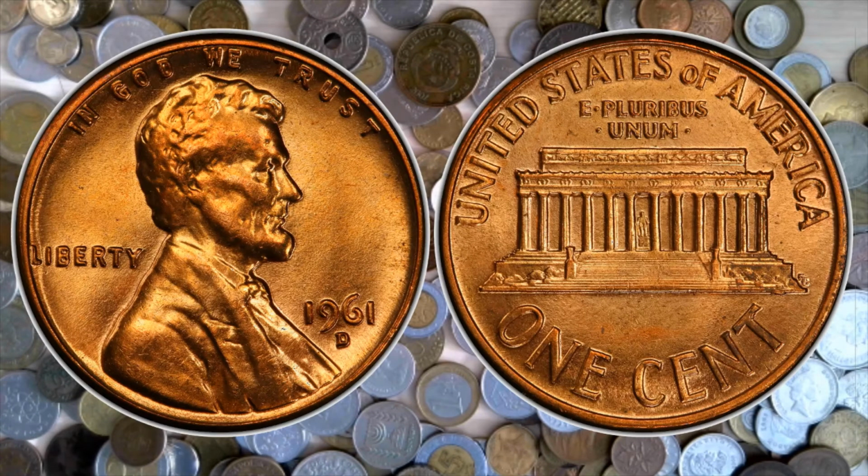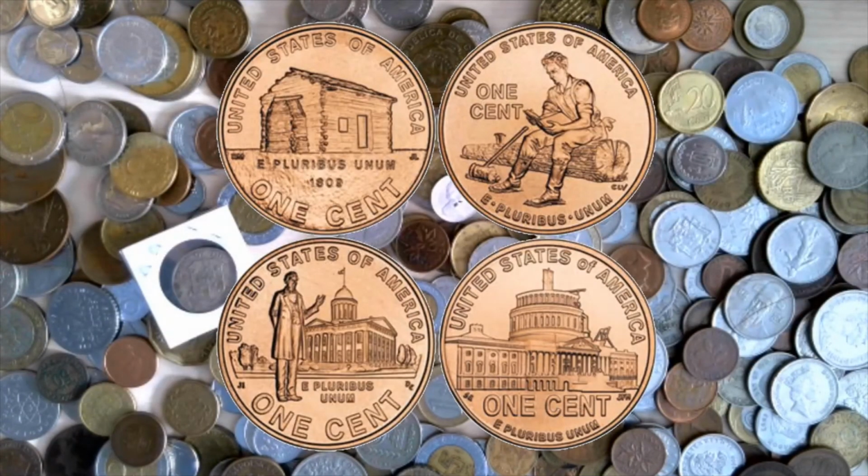So these were used from 1959 until 2008, and then we got our Lincoln Bicentennials. It uses the same obverse, but on the reverse there were 4 different designs featuring 4 stages of Lincoln's life.